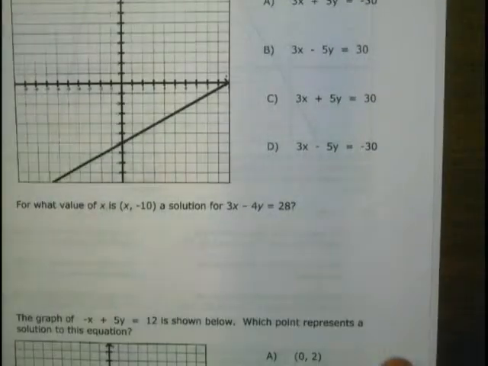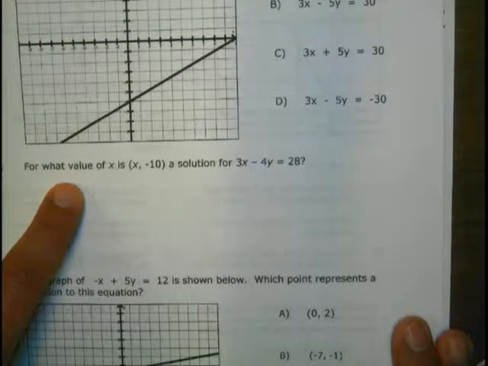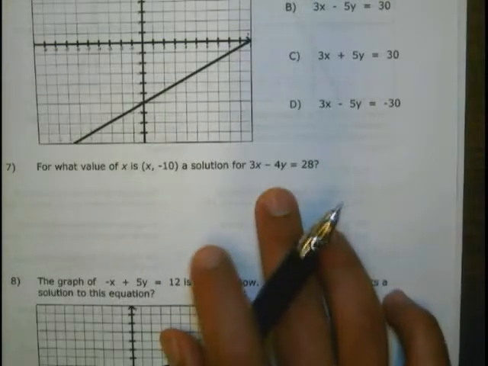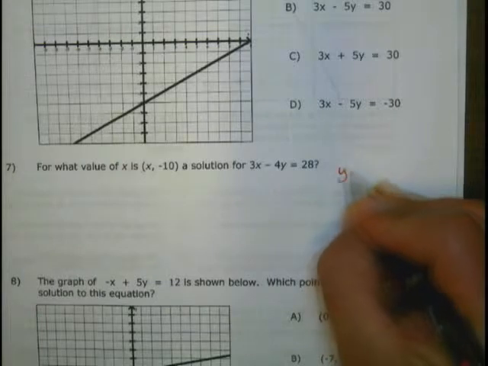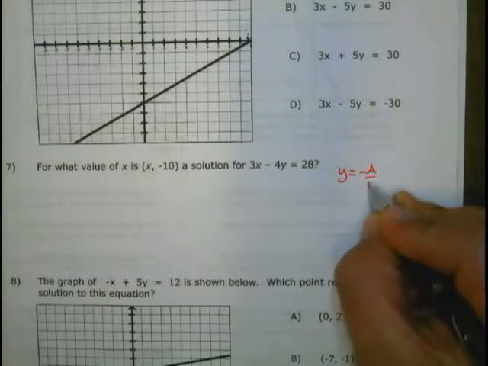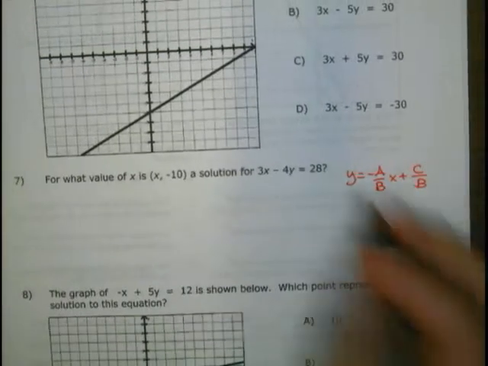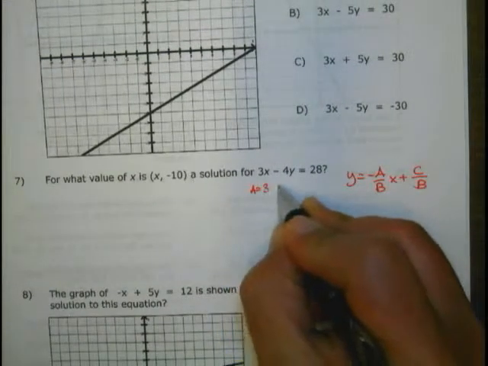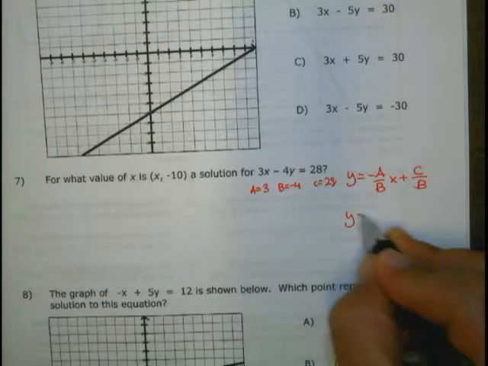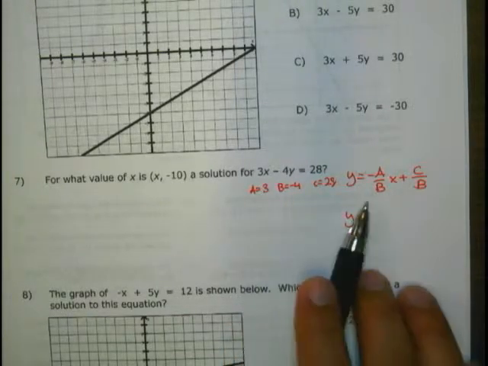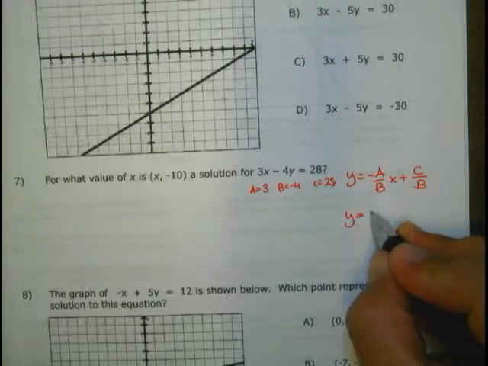Okay, now for the value, this one right here is a good question. This is like one of the ones we just did yesterday. What I want you to do is take this, convert it using our formula, y is equal to negative A over B x minus C over B. Okay, and then from there, let's verify. Let's go ahead and write down A is 3, B is negative 4, and C is 28. Now let's use our equation. Now this might seem like I'm doing a lot, but it saves a lot of errors on your part. So if you want to make less mistakes and get a higher grade, I suggest doing this.